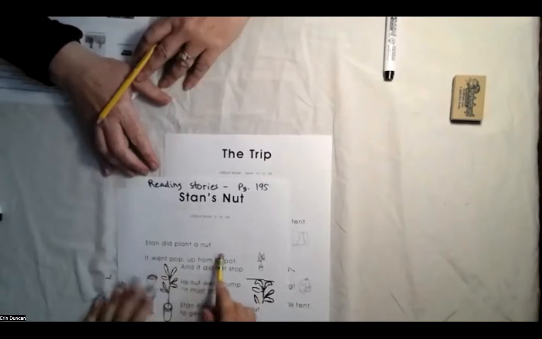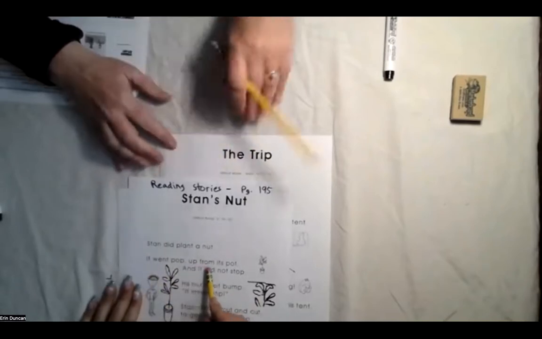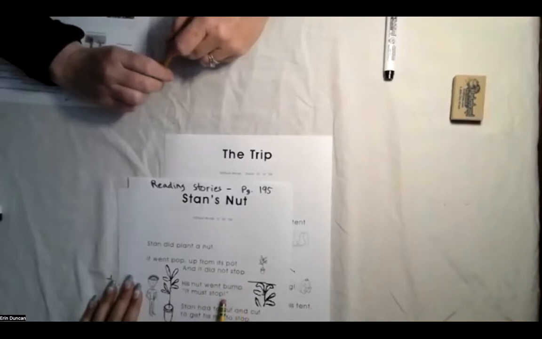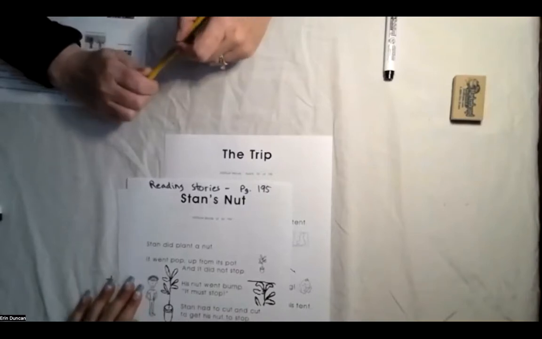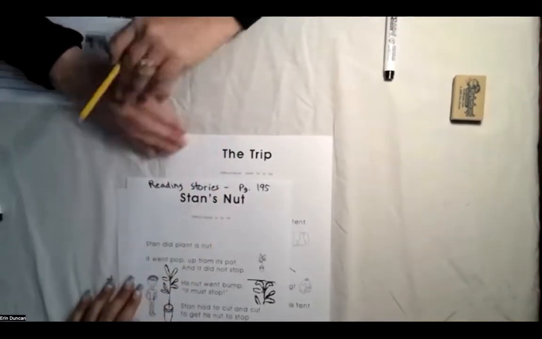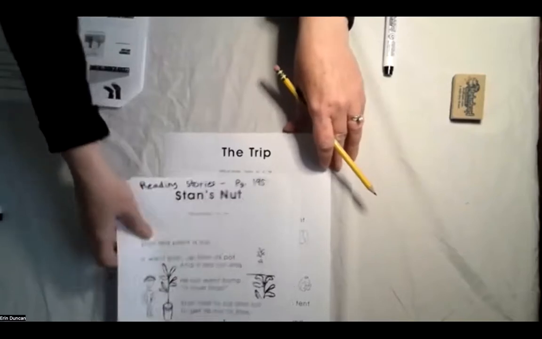Stan did plant a nut. It went pop up from its pot, and it did not stop. His nut went bump. It must stop. Stan had to cut and cut to get his nut to stop. It's a log, and his desk, and a desk, and a stump. Cute. That's a good story.